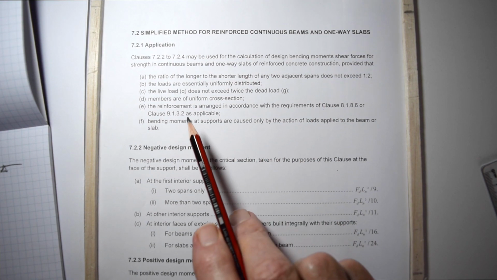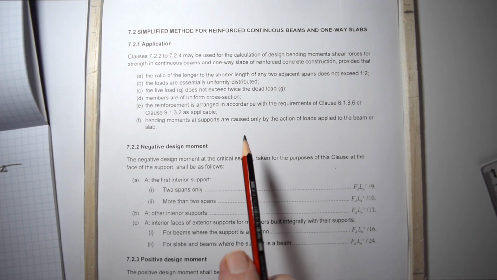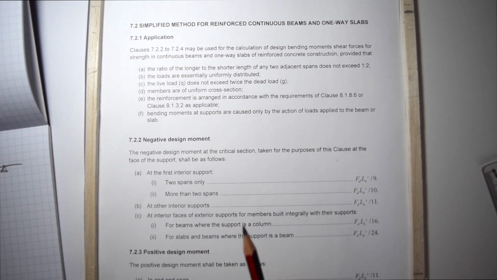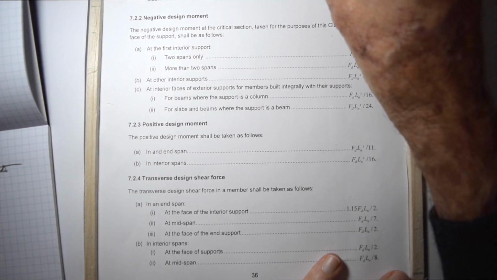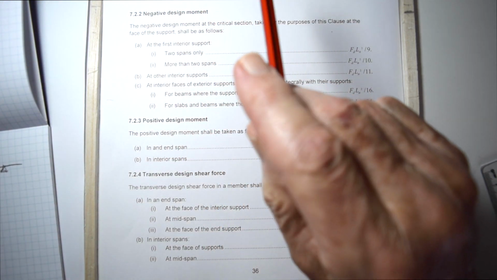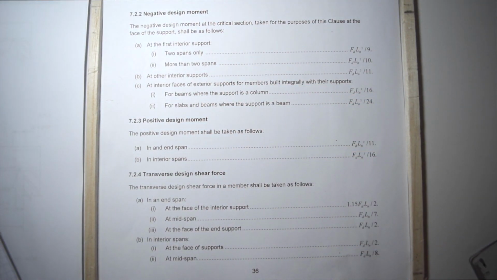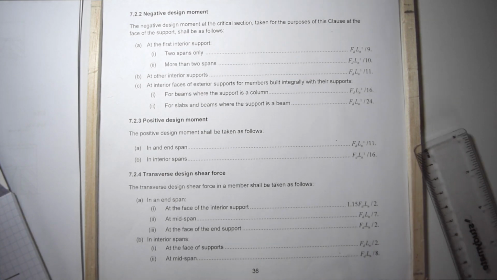So there's no external bending moment at the supports. I'll just run you through this then. The negative design moment. So let me just make a sketch of that so that I can do it a bit more neatly. I'm just drawing it off camera.